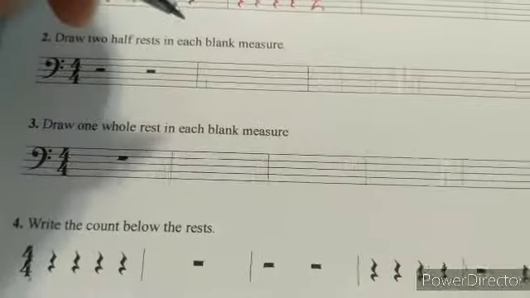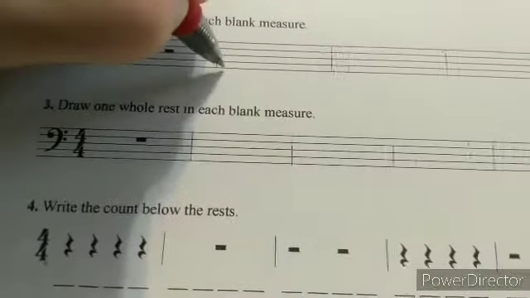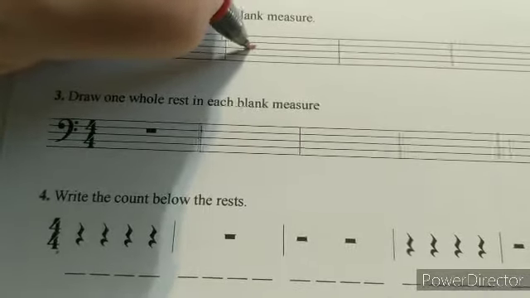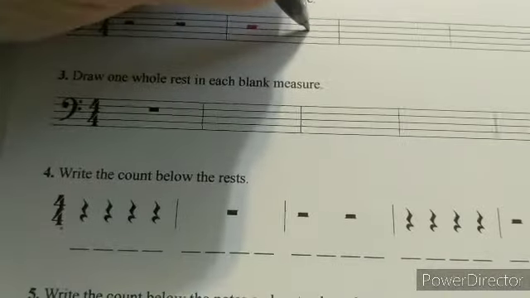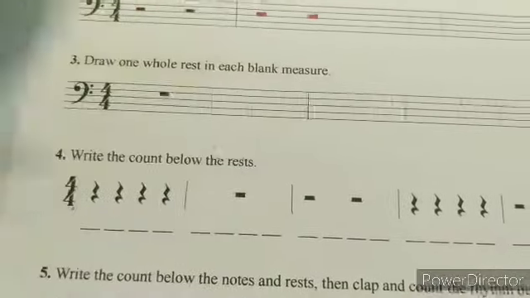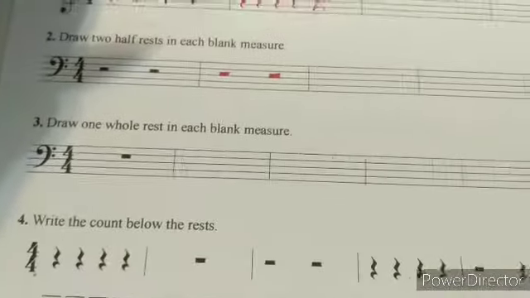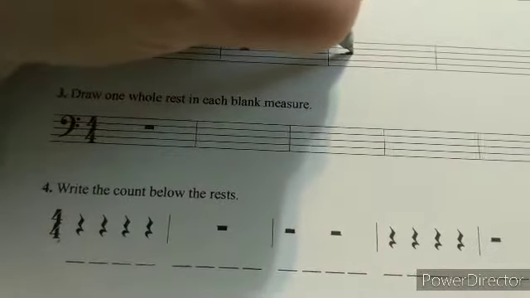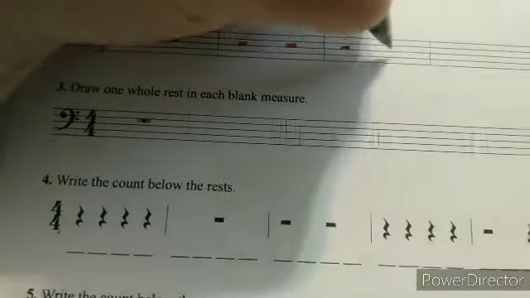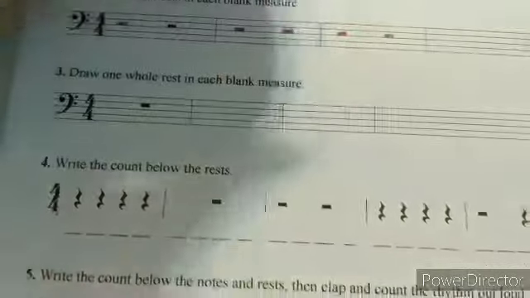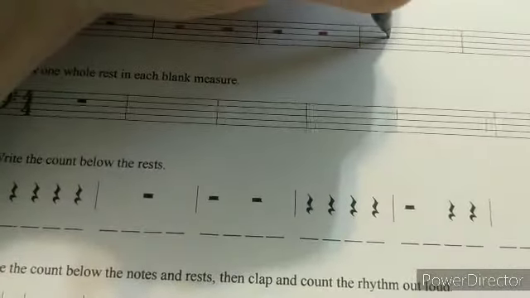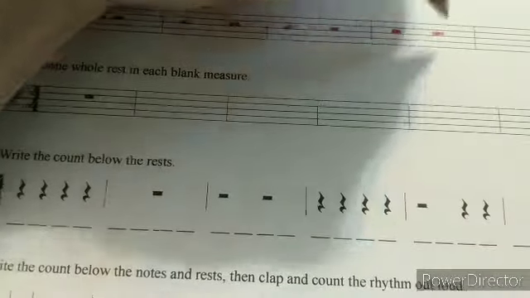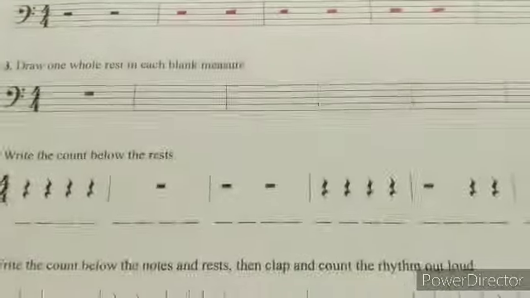Half rests are easy. Find your third line: 1, 2, 3. Draw a rectangle, a box sitting on top of it. You can put 2 of those in each measure because each one of them is worth 2 beats. So we're just going to do that for the rest of the measures as we see here. Nothing to it. Find your third line, put a rectangular box on it.